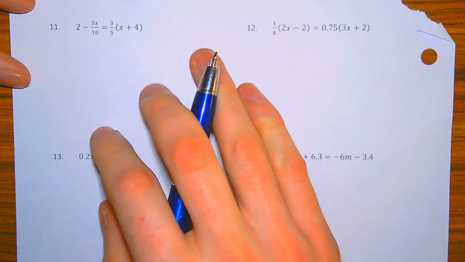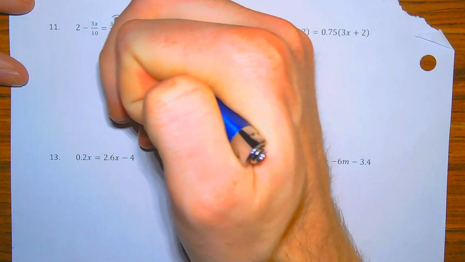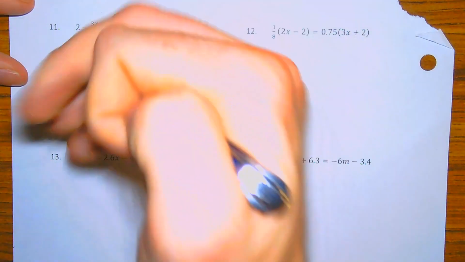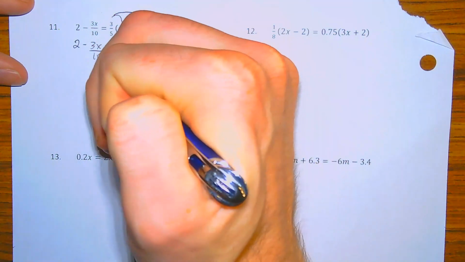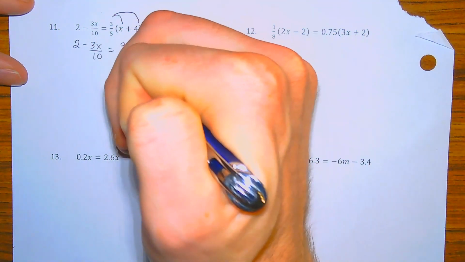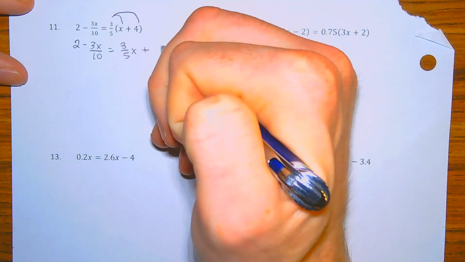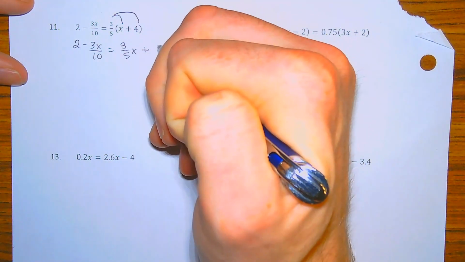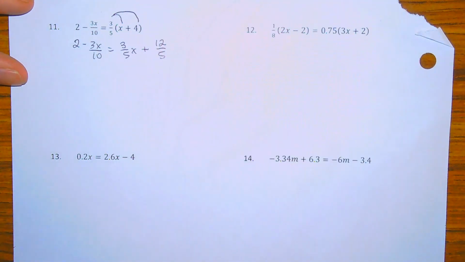So, as I'm looking at 11, first thing that we want to do is get rid of these parentheses. Make sure to multiply through here. Okay, that should give us 2 minus 3x over 10 equals 3/5 x plus, and remember, if you don't know how to do this, type this into your calculator. It's 12 over 5.